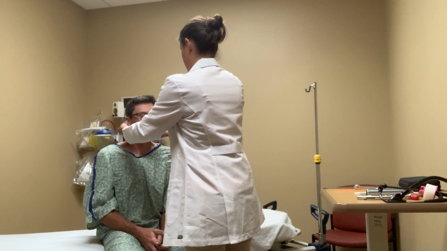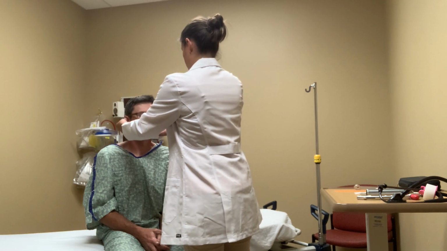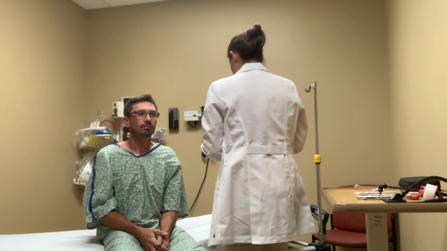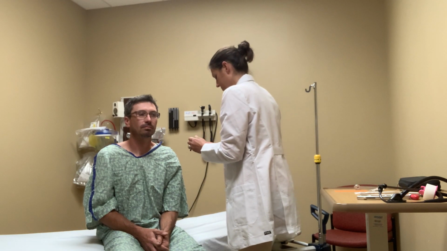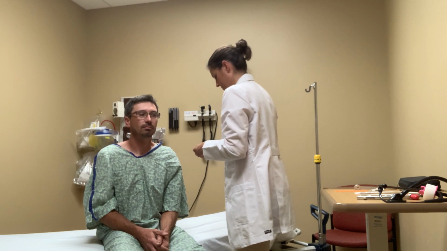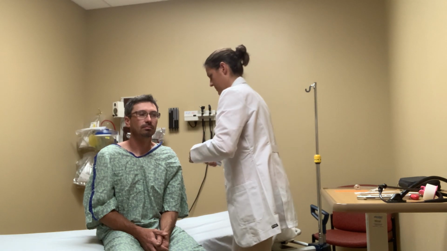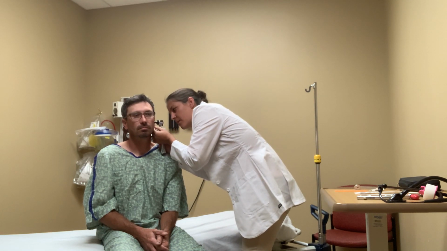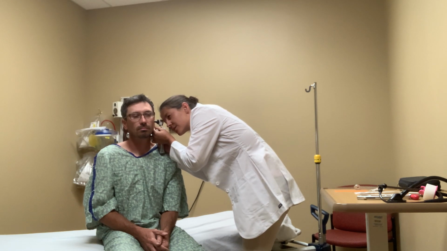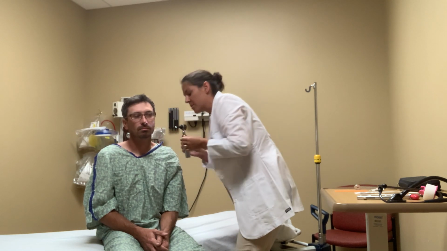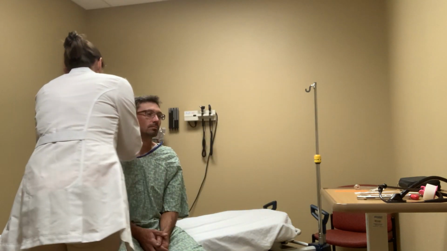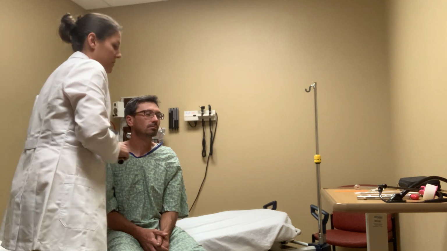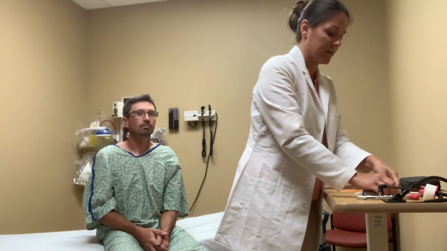I'm going to just palpate the auricles, noting any masses or swelling, and none were noted. I'm going to examine the tympanic membrane at this time. I'm looking at the ear canal. No redness or erythema is noted, and the tympanic membrane is pearly gray and intact. Also pearly gray and intact. No abnormalities noted in the external ear canal.